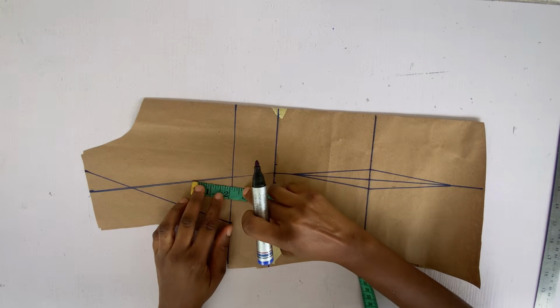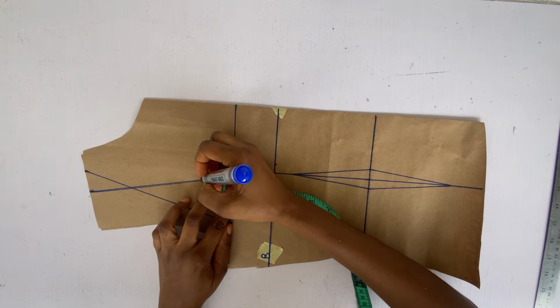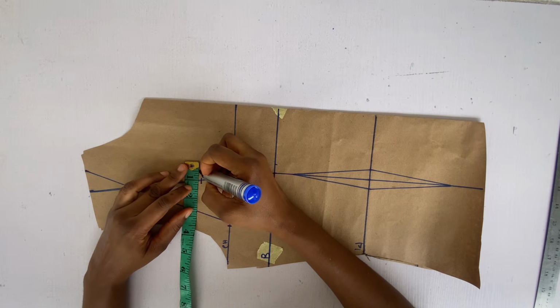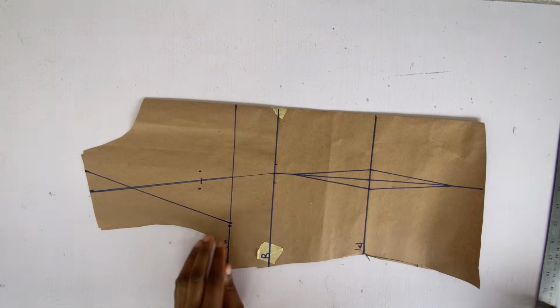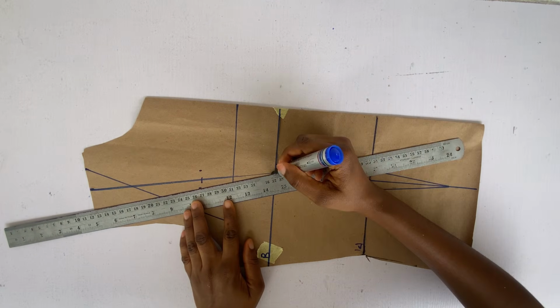Then after that, from here, I'm going to go up by either 2 inches or 1.5, depending on how high you want that scallop design to be. And then after that, I will just go in on both sides. I'll go by 0.5 inch on both sides.